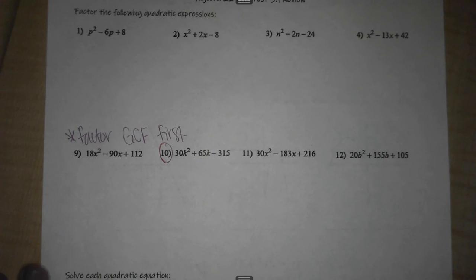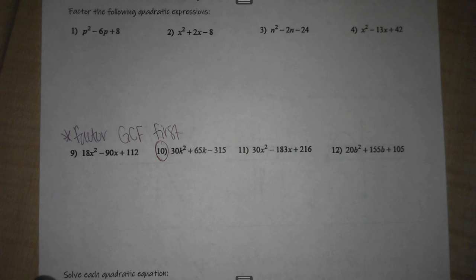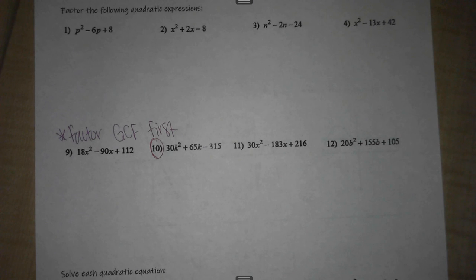Some of your test questions may just ask you what is the GCF, and some may ask you to factor out only the GCF. Pay attention to your instructions. This one says to factor completely. You're going to have a bunch of those on your test. So let's factor out the GCF first. How do we find the GCF?